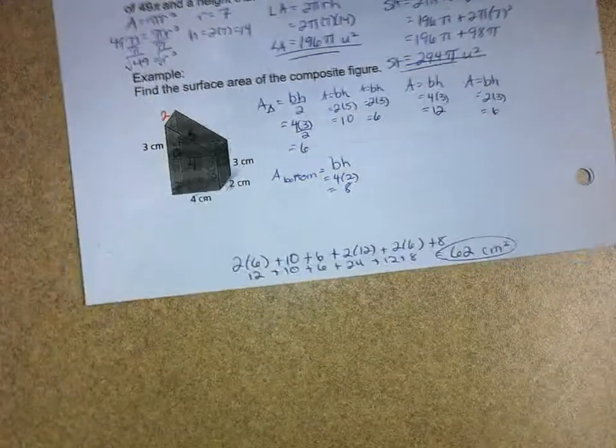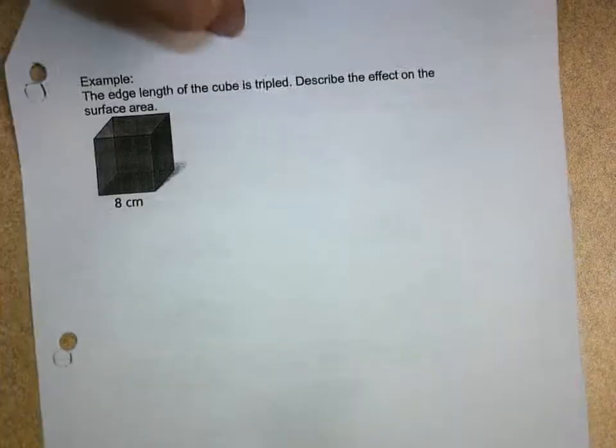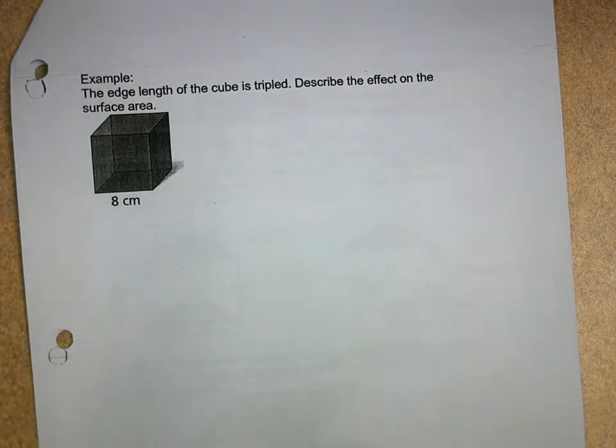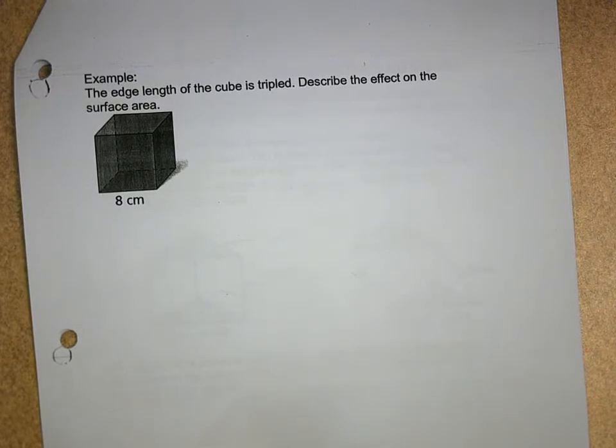Now, we're not going to do the last problem on our notes, but do know that we will work with other problems later like this at the end of the chapter.